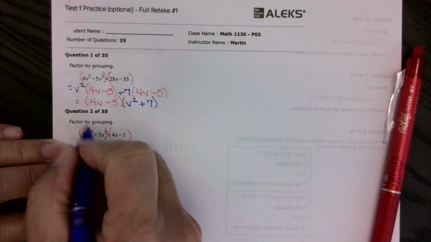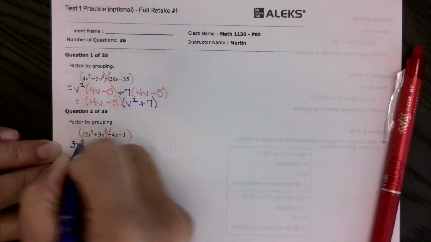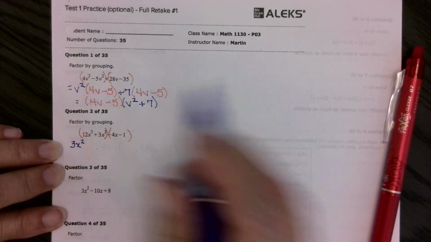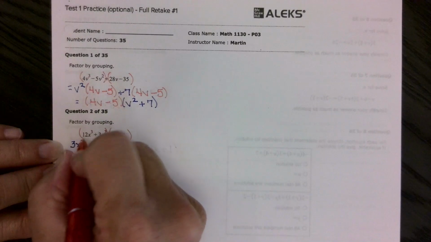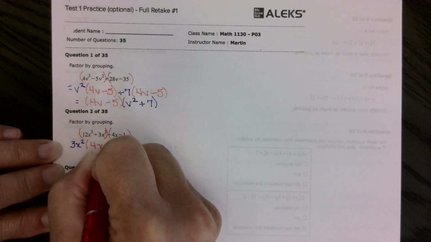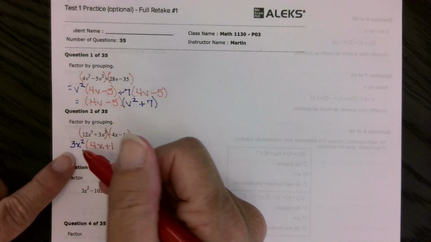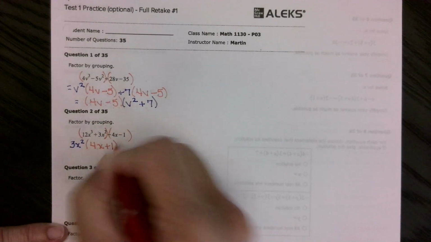I am going to pull out a 3x squared because that's what they both have in common, the first grouping. When I do that, I'm left with 4x plus 1. Don't forget, when you take 3x squared and divide it by 3x squared, you get 1.